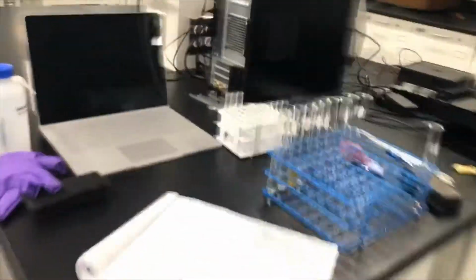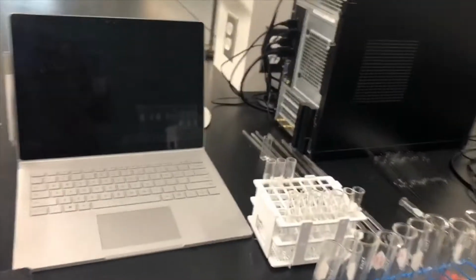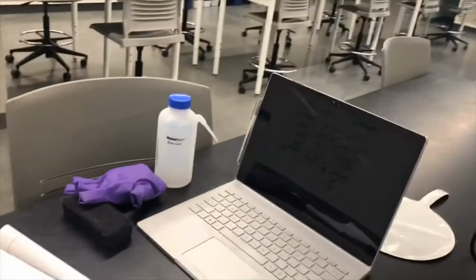The next part is I'm going to take the solution that did become pink, this copper nitrate, and make a cuvette of it. I will do that using this little pipette.